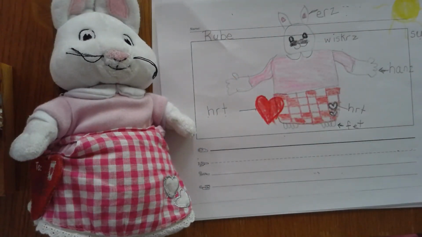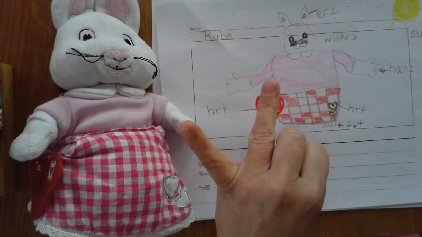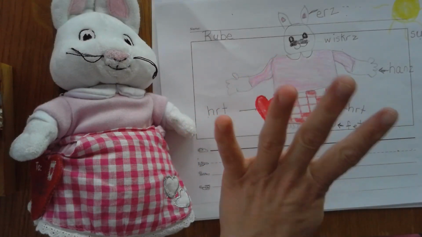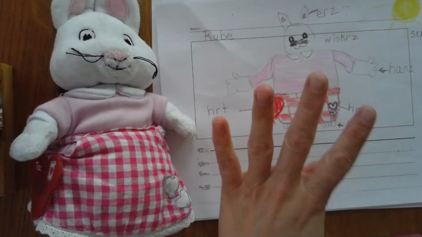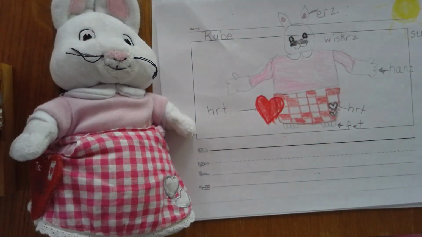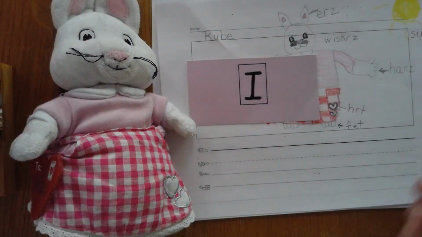I am going to write a sentence down here that says, I see the rabbit. So that's 4 words that I'm going to write. I see the rabbit. Now, we haven't actually learned the sight word I, but we've all talked about the letter I when we're doing our letters and sounds. So an I, because you're talking about yourself, always is a capital when it's all alone.